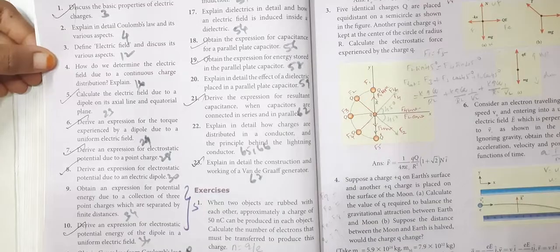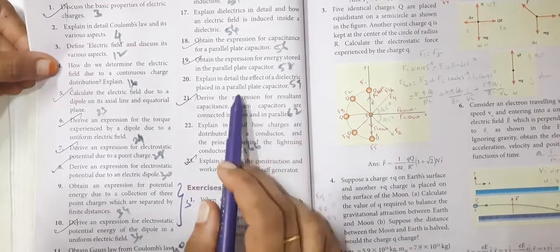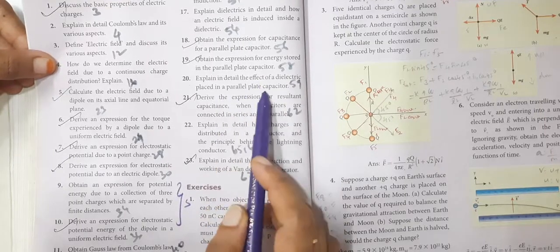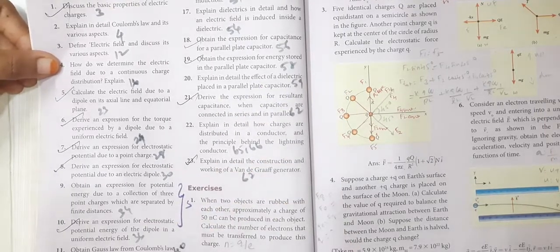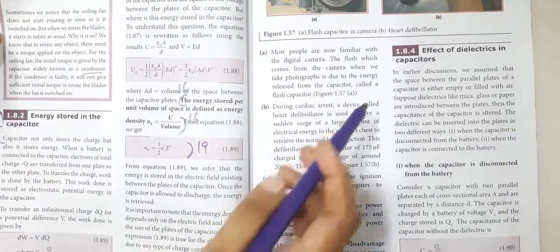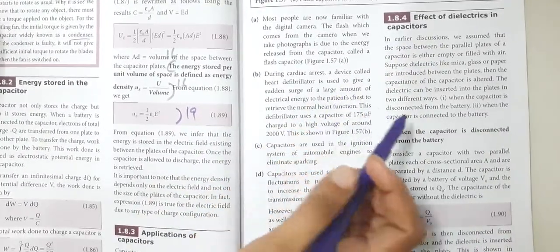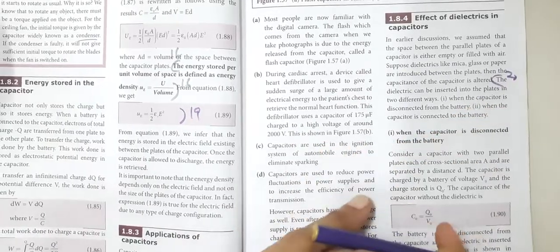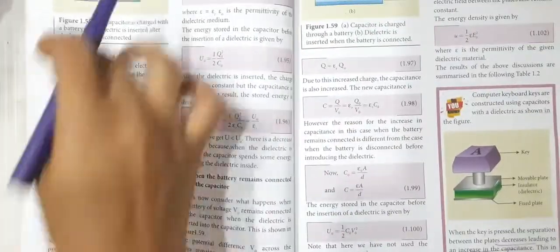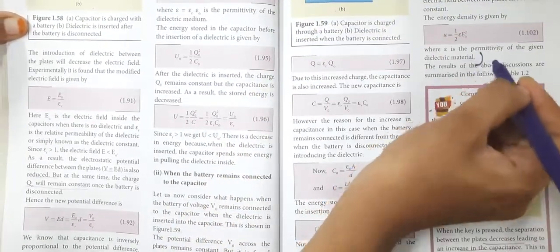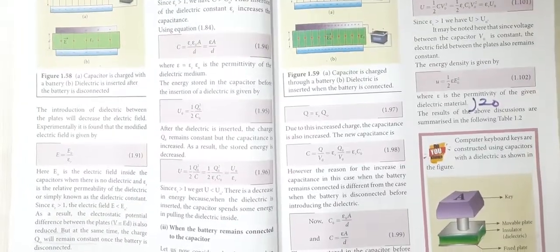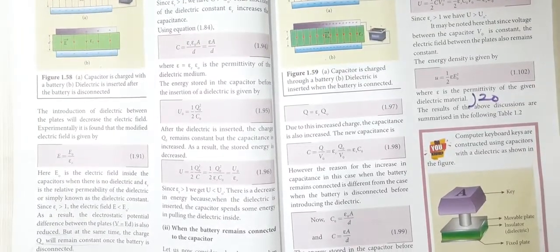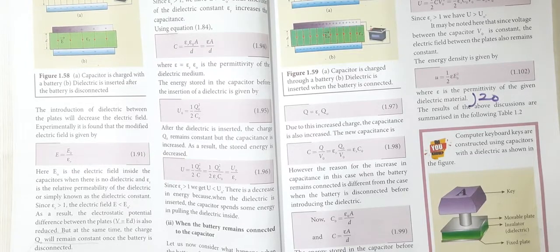Okay. Next question: explain in detail the effect of a dielectric placed in a parallel plate capacitor. That is on page number 59, effect of dielectrics in a capacitor. So, question number 20. From here, this also you have to write very shortly. Everything is there till this. Question number 20, effect of dielectric in a capacitor, when the battery is removed and when the battery is connected.